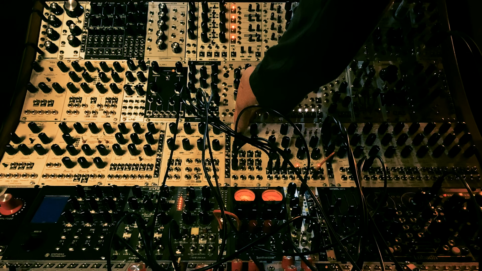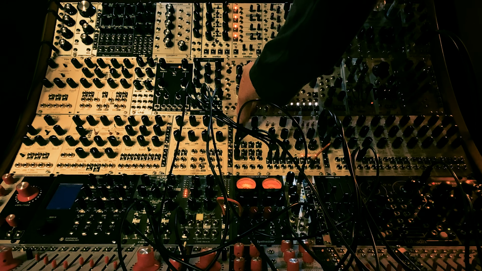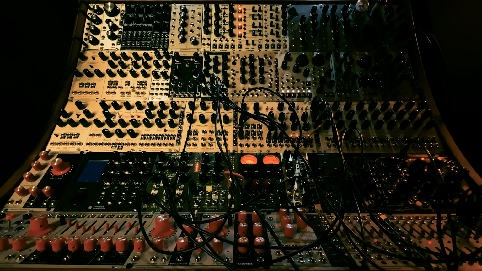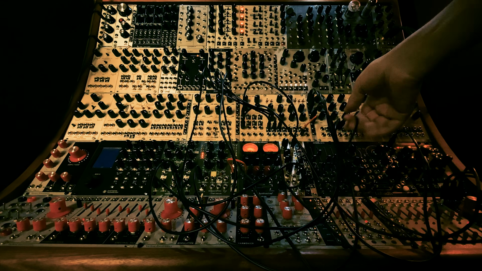In any case, yeah, before I get too carried away with sequencing, I'll roll up these weird looking sleeves and get into some tube processing.